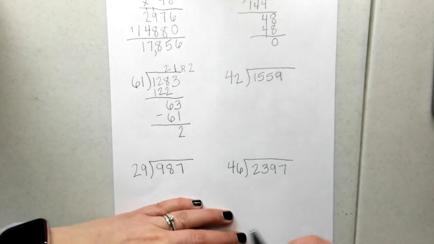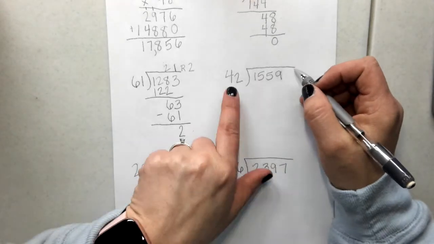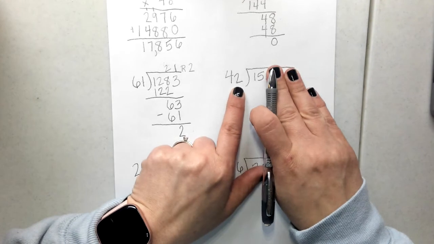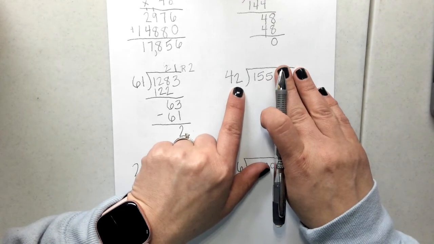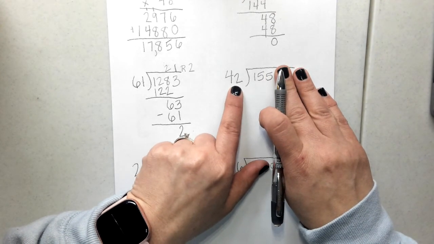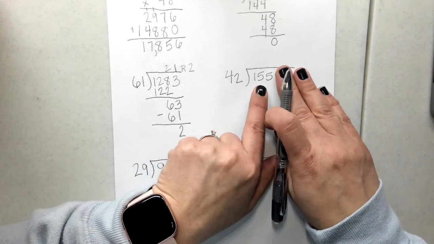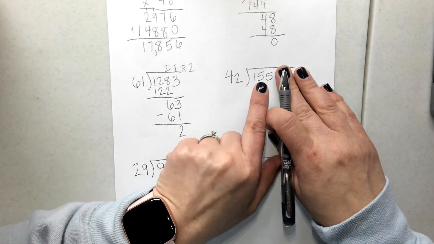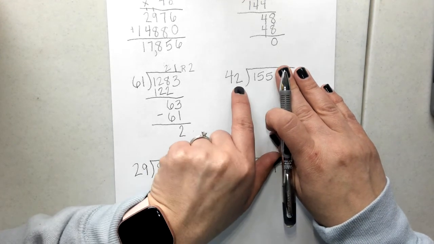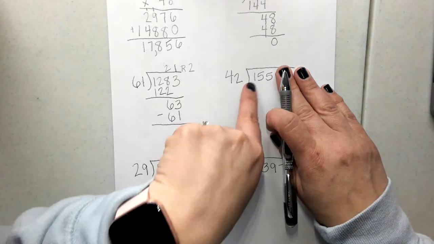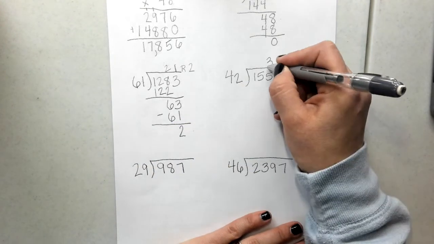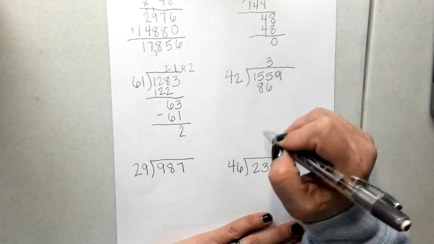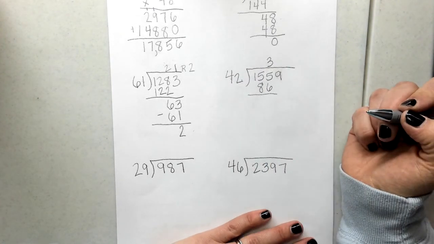All right, hopefully you've tried it, and now we'll work through it together. 42, can it go into 1? No. Can it go into 15? No. Can it go into 155? Well, yes, it can. Let's think about it. 40 could go into 160. 4 goes into 16 4 times, but I do have that extra 2 there. I'm not sure, and it's not quite 160. So I'm going to say 3. 3 times 2 is 6. 3 times 4 is 8. And then I've got to subtract.